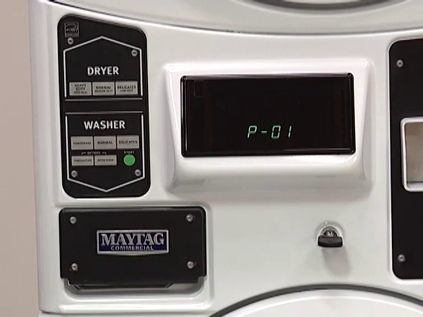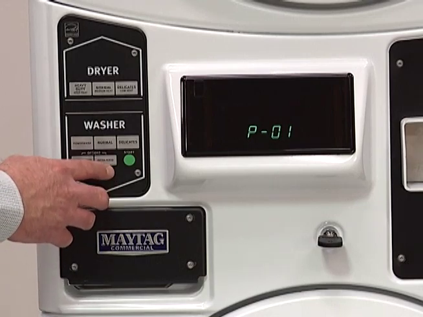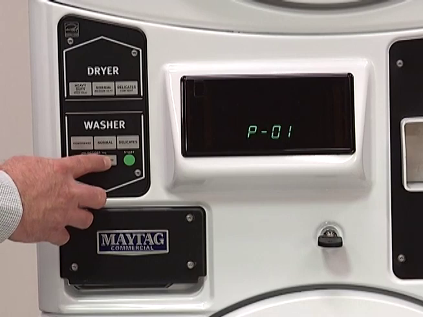Tech tip: this did not fix the machine. To service the fault code, refer to the tech sheet for the proper procedure to resolve the fault code.